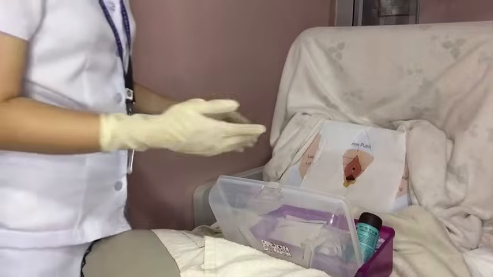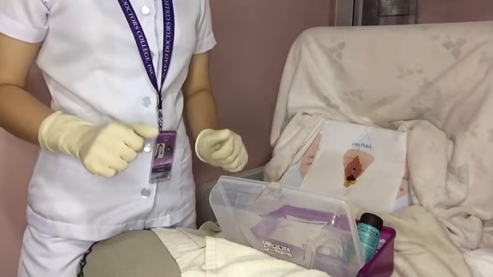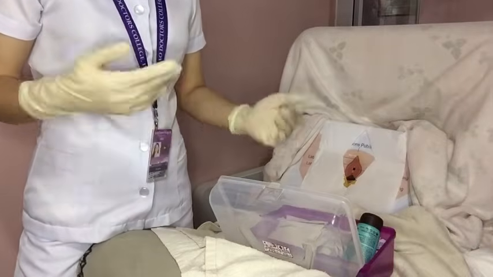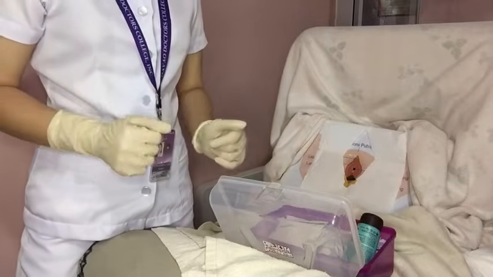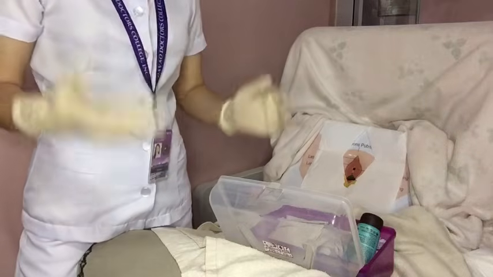Now let's lubricate the catheter about 1.5 inches, being careful not to plug the eye of the catheter. The purpose of the lubricant is to reduce friction.